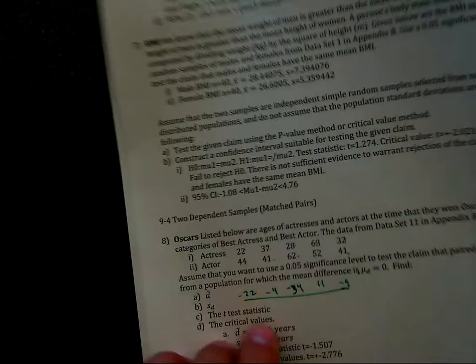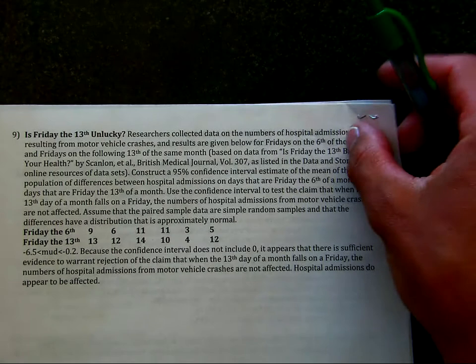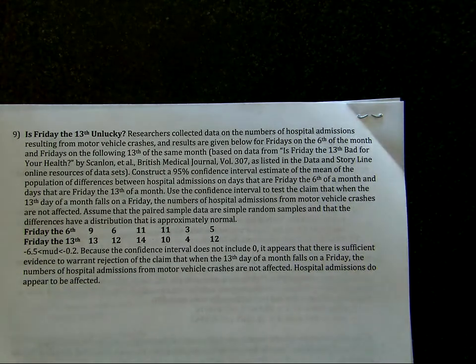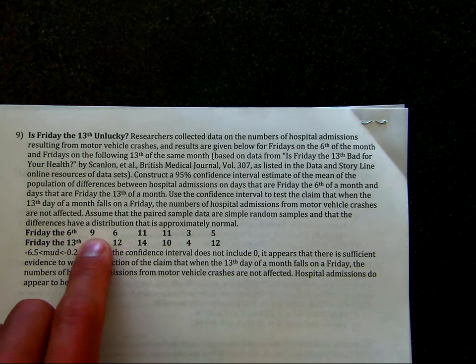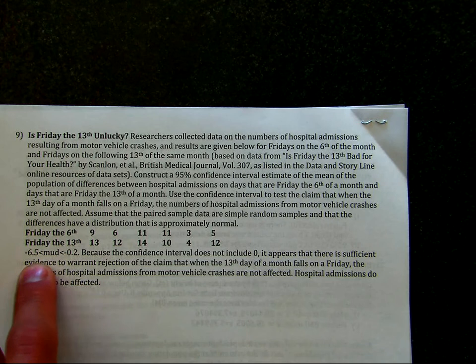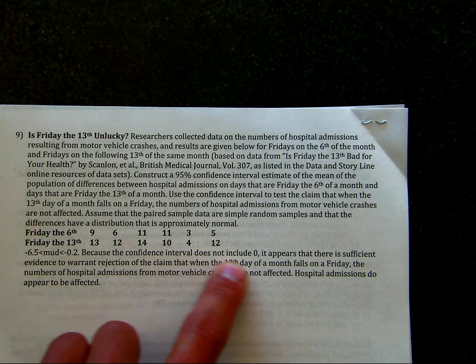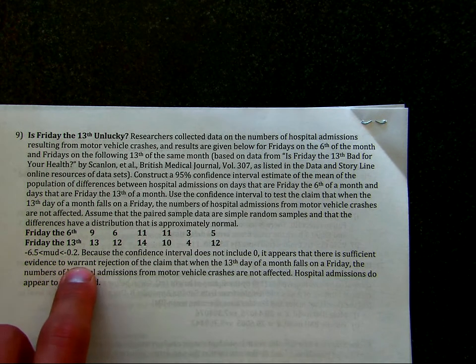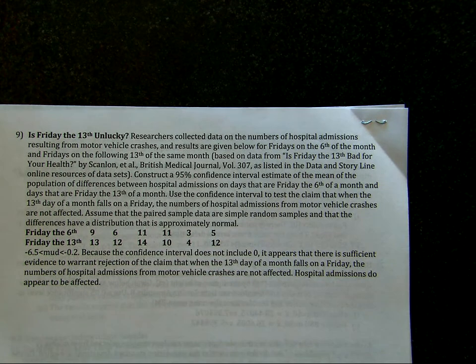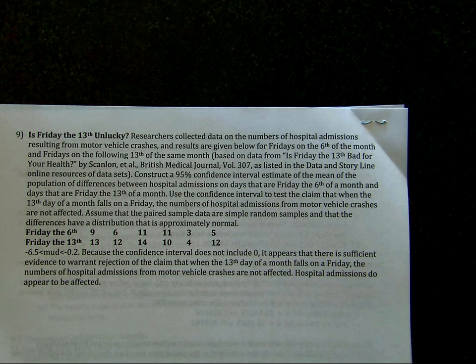Now, the last one is Friday the 13th, unlucky. I'd read through it all, but basically it's just doing the same thing here. And in this case, you might find the interval does not include 0. It appears that there is sufficient evidence to warrant rejection of the claim that when the 13th day of the month falls on a Friday, the number of hospital admissions from motor vehicle crashes are not affected. Hospital admissions do not appear to be affected.